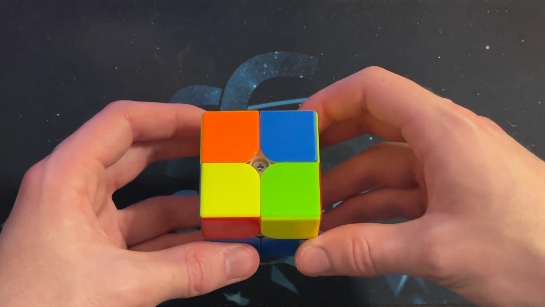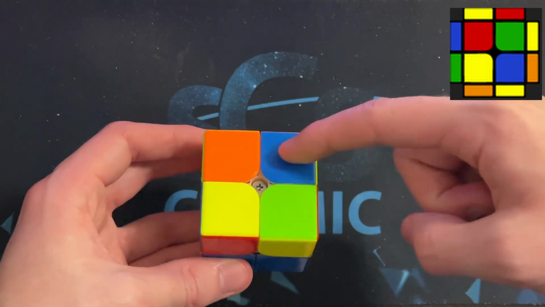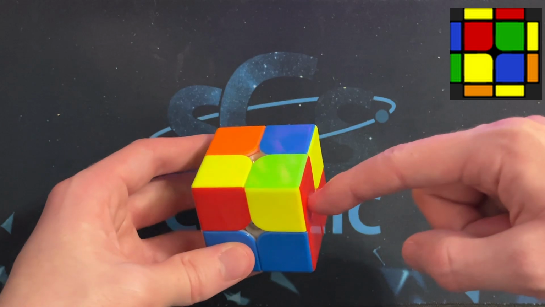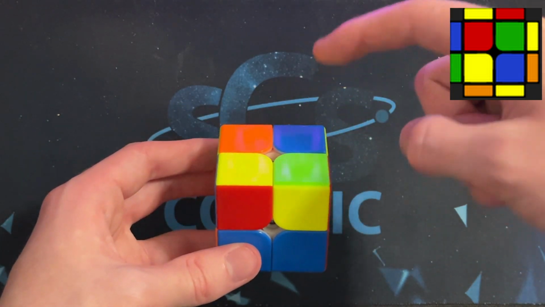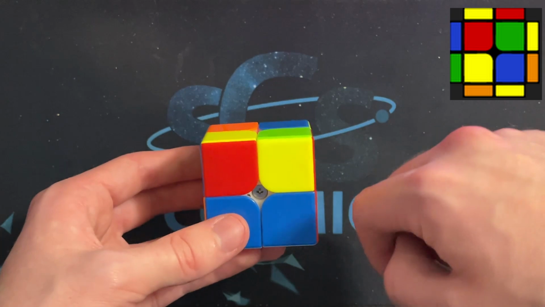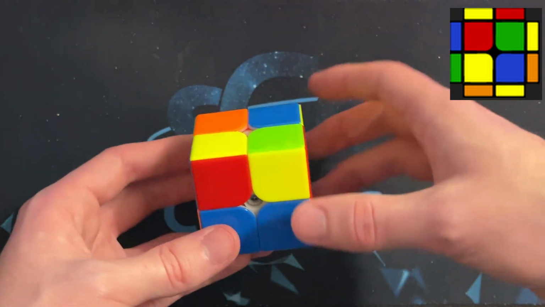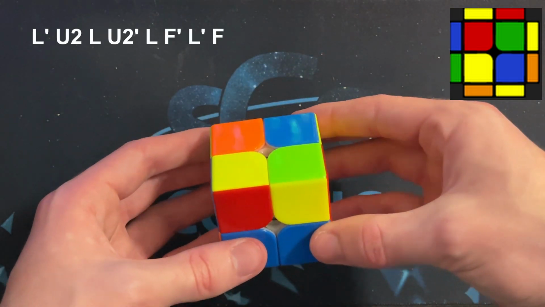Final sune algorithm, you can see we have adjacent colors here, and that this color is opposite of this one. For AUF recognition, you can choose to either have this piece moving to the front, or again, just this piece moving to the right. Here's our algorithm.